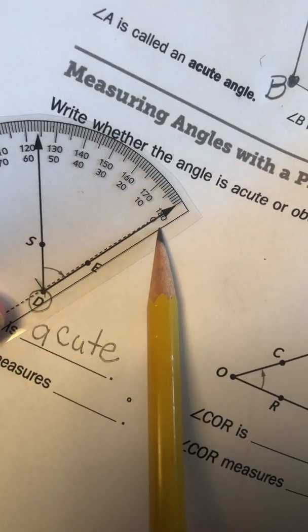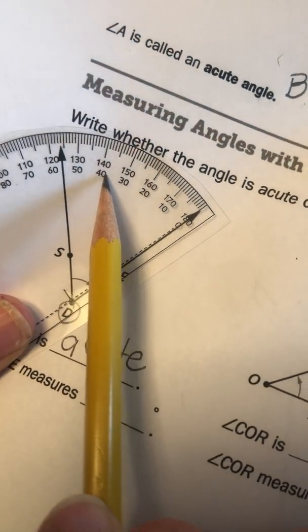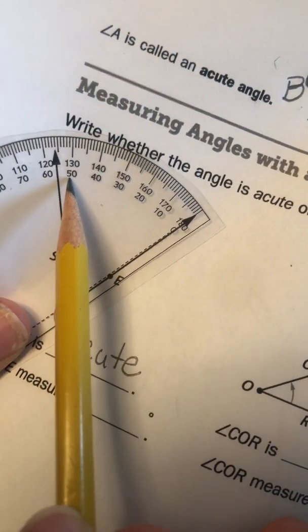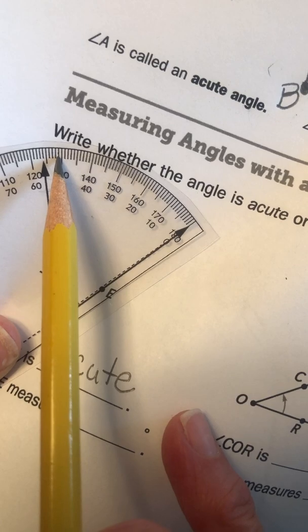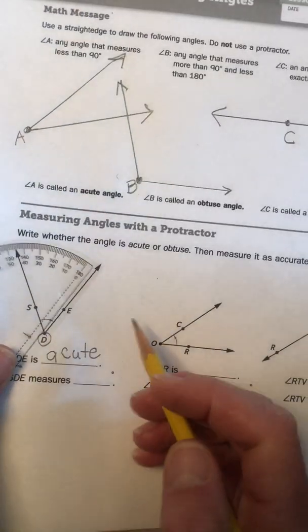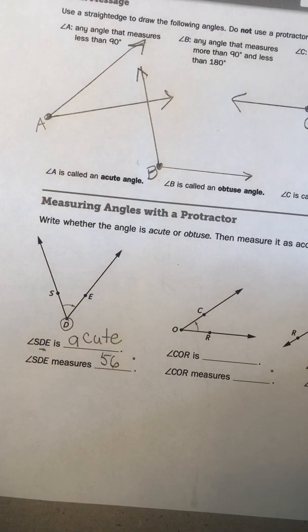Now, notice that I would start with 0, not 180. So 0, 10, 20, 30, 40, 50. And notice where it goes. It's between 50 and 60. So first I'll always look at what two numbers it's between. Starts here, 51, 52, 53, 54, 55, 56. I would call that 56 degrees. Now, I always would give you a couple of degrees either way, but 56 is what I am measuring it to be. Now let's go ahead and measure the next one.